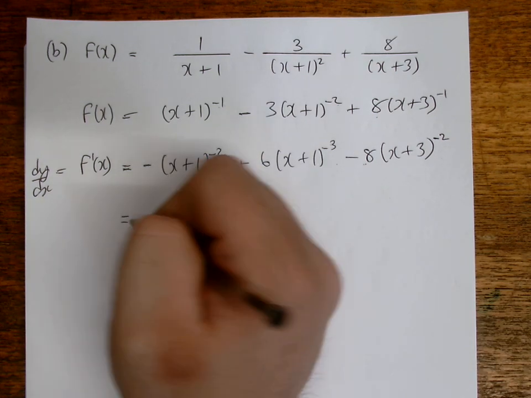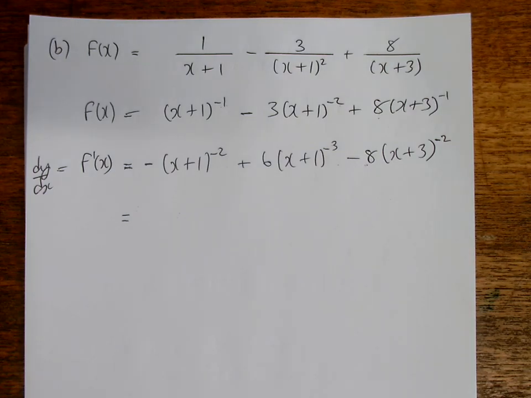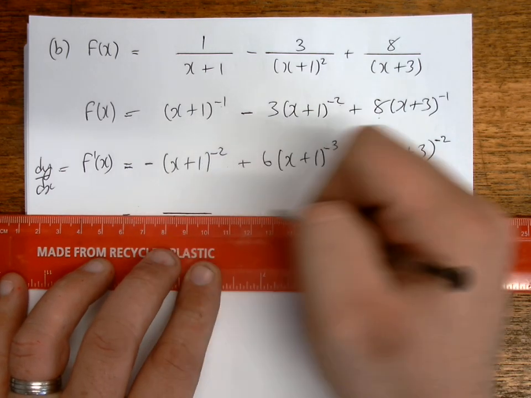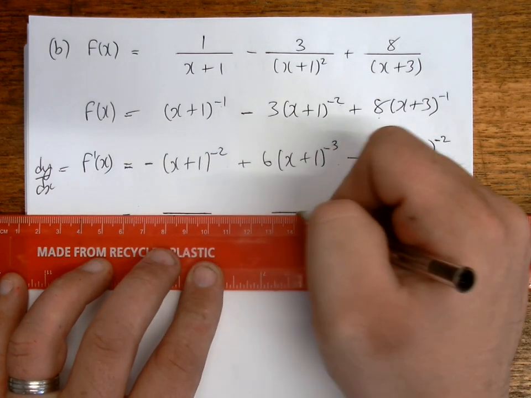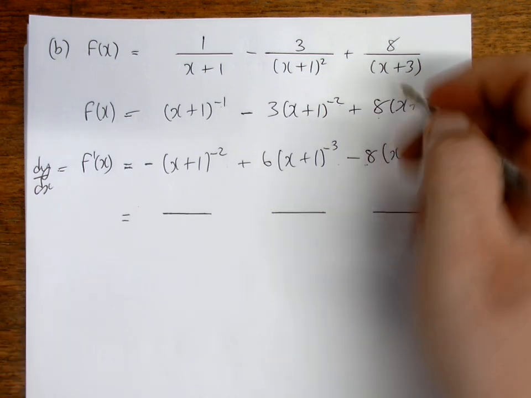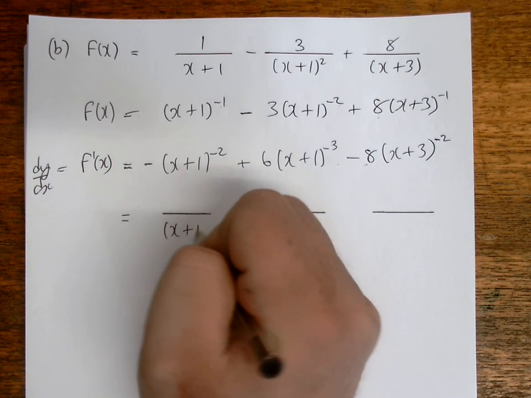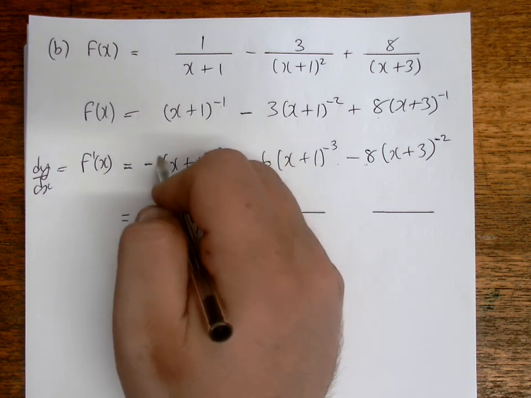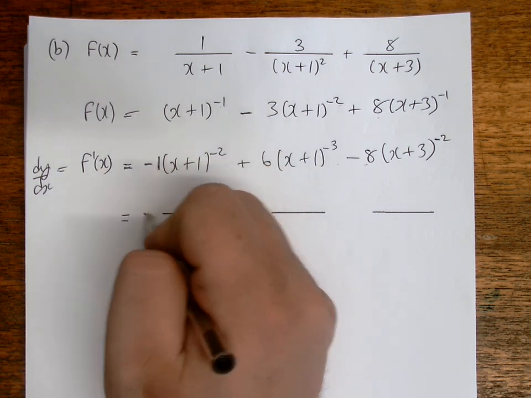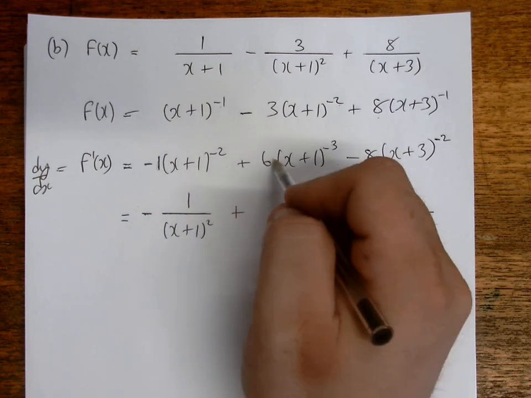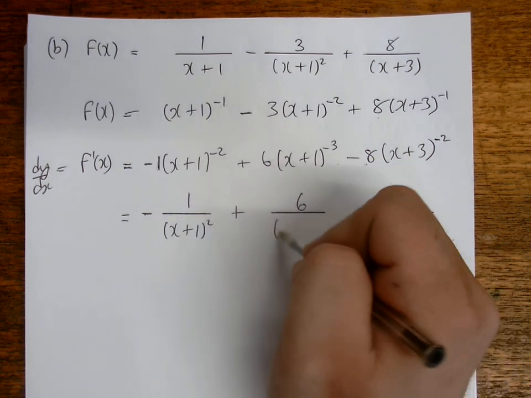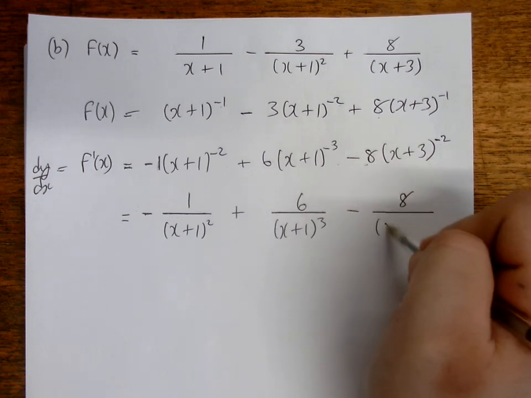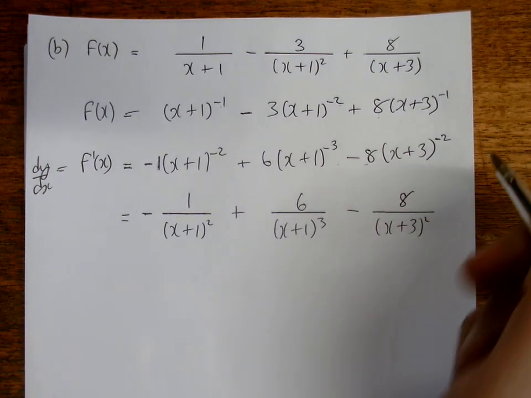So if we write it back in fraction form, whereby you have negative indices there, we can take them down. So that will be (x plus 1) all squared down here, and just 1 on the top, because there's no number in front. Oh, it's minus 1 actually, so put a minus there. Plus then, we've got 6 in front here, so 6 on top, (x plus 1) cubed, take away then 8 on top, (3x plus 1) all squared.